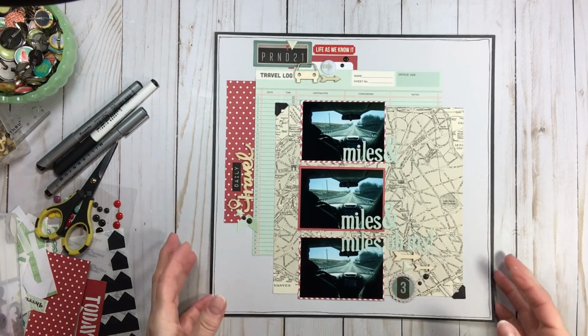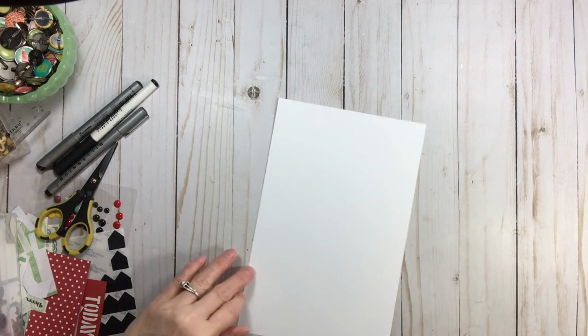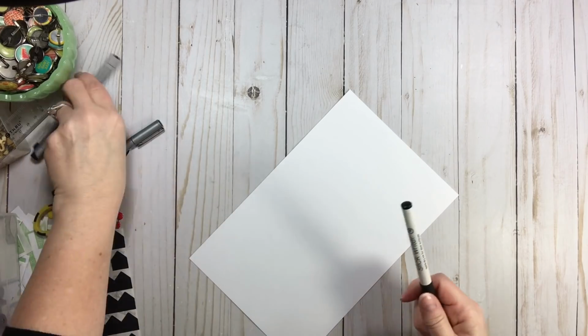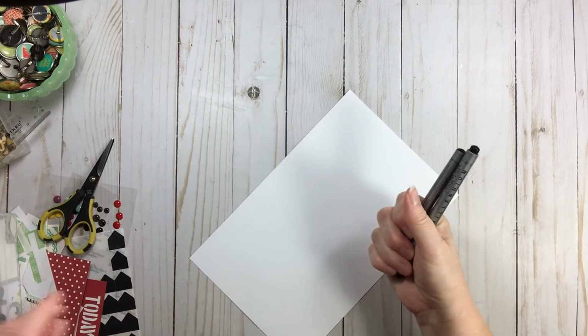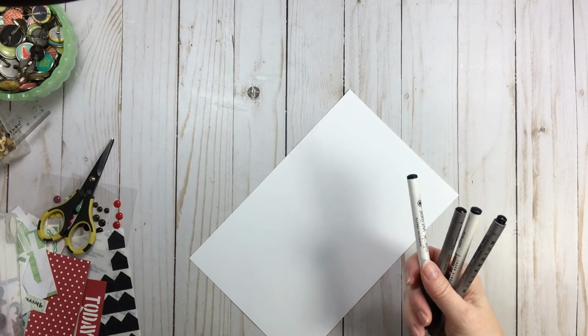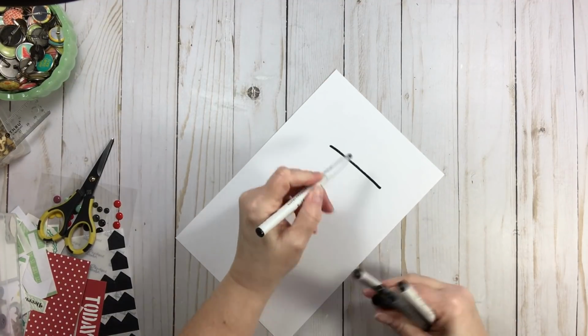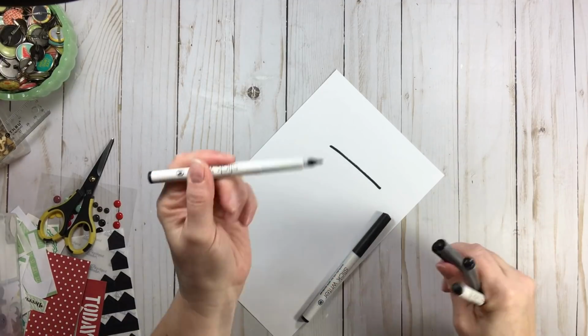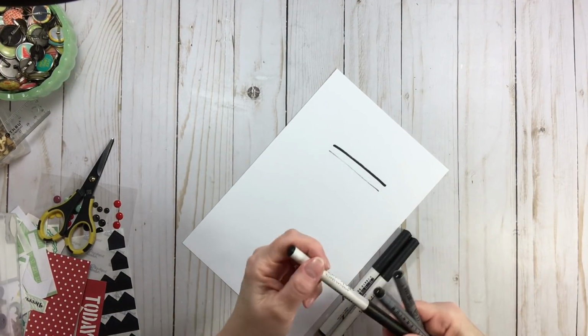So what I'm going to do is show a quick tip. I have 3 different pens here. A fine line works for this, but you definitely could use a medium, or here's a bold. Depending on the thickness of your pen, you're going to get a different look to your lines.